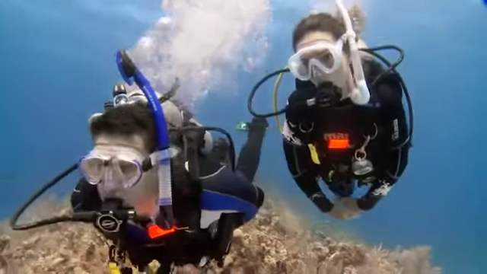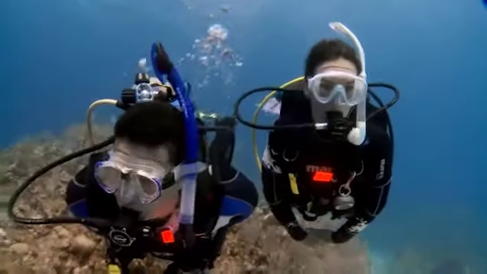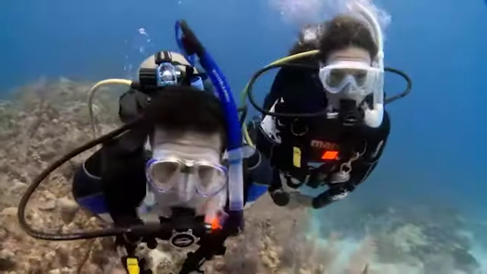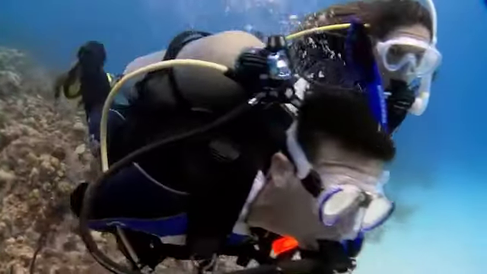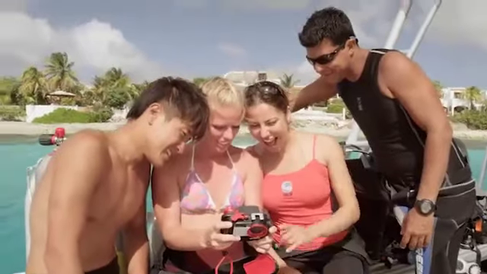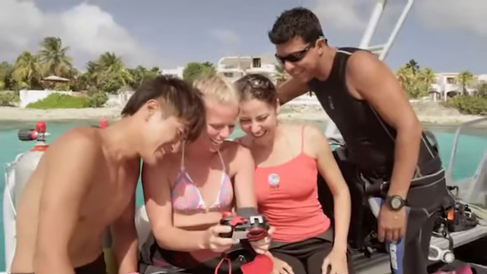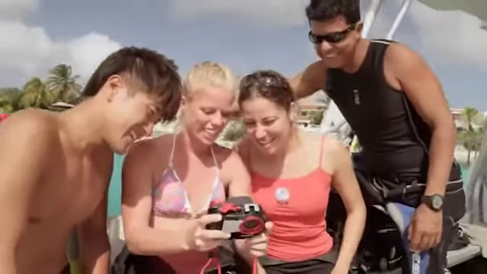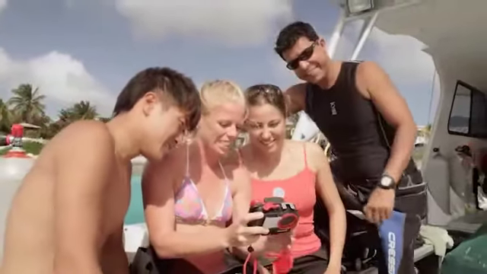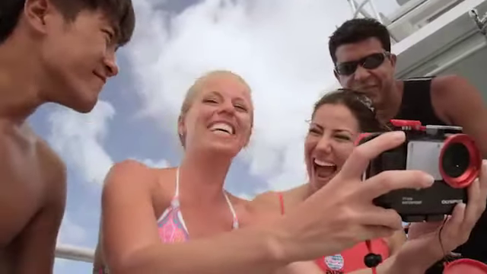The buddy system is important for practicality because you assist each other, and for safety because you can help each other prevent and handle problems. It's also important because diving is a social activity. You'll find diving is more rewarding and fun simply because you get to share your underwater adventures and experiences with others.